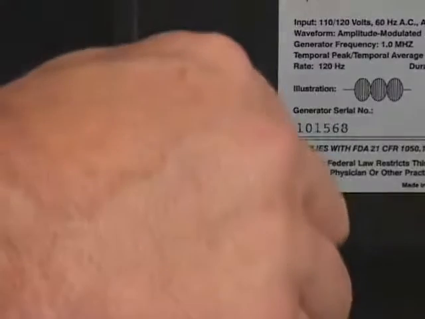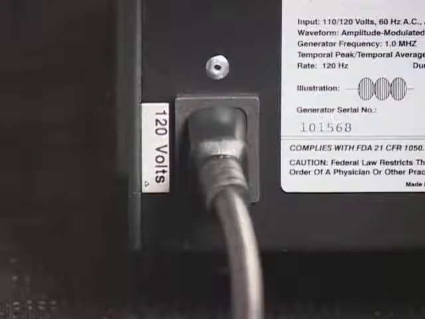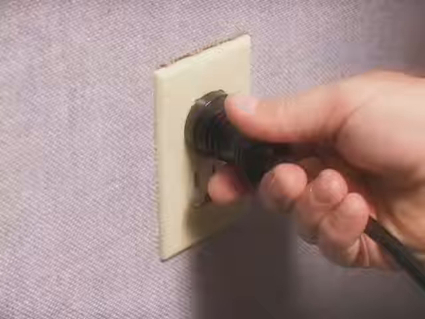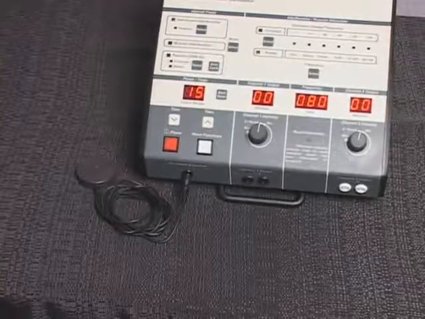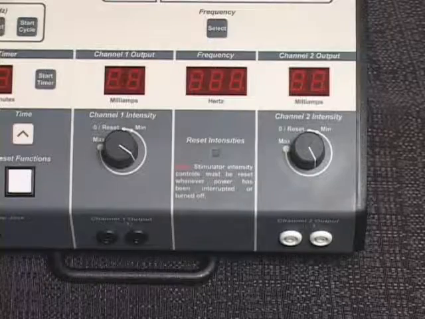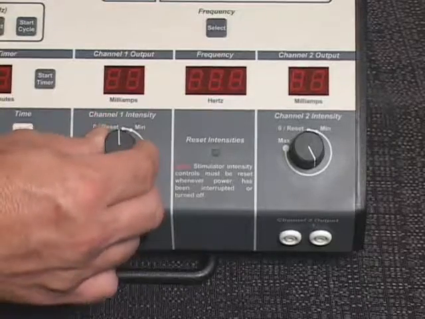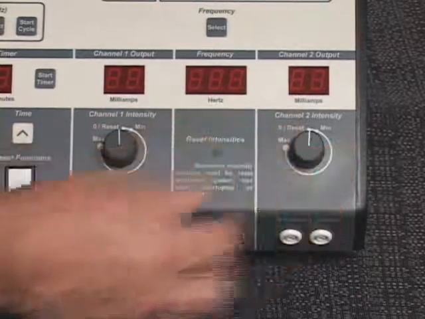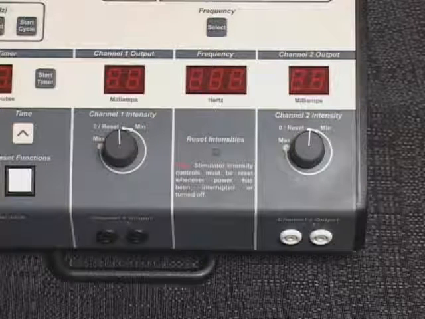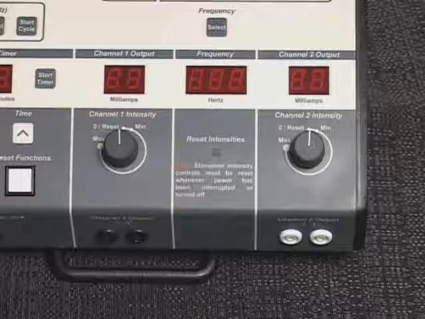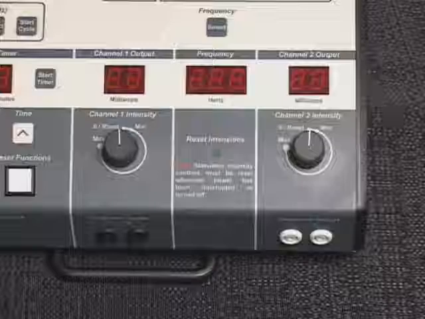In order to operate the IF-250, you must first connect the power cord to the AC receptacle on the back of the unit and insert the power cord plug into a properly grounded AC receptacle. Connect the patient treatment stop switch to the treatment stop jack. Reduce the intensity controls to the 0 reset positions, enabling the audible clicks. The IF-250 is equipped with an intensity reset circuit feature. This feature prevents the practitioner from applying one patient's intensity setting to another patient.